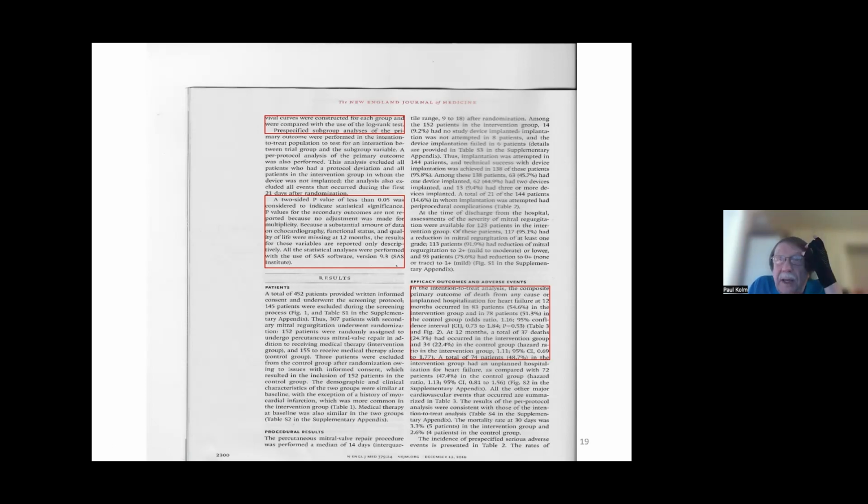So interestingly, what they found was that the control group actually did better. And so their odds ratio here is 1.16, because remember, they're comparing the intervention group to the control. So this would be interpreted as the intervention group odds in relationship to the control group odds.